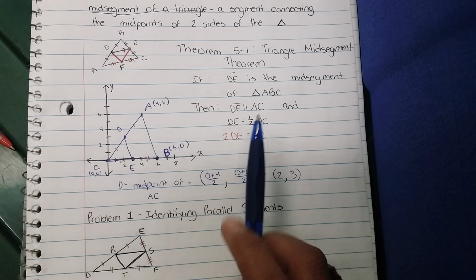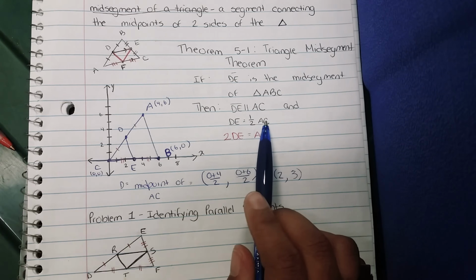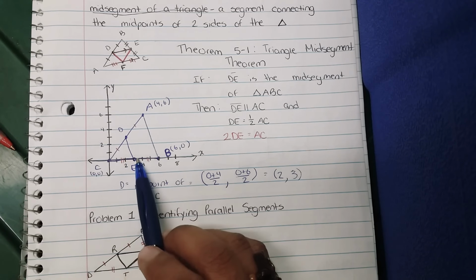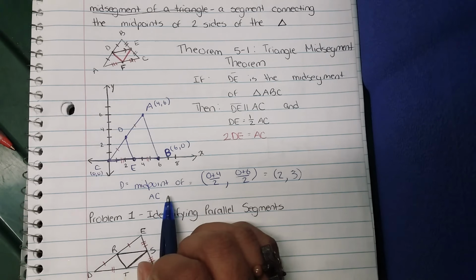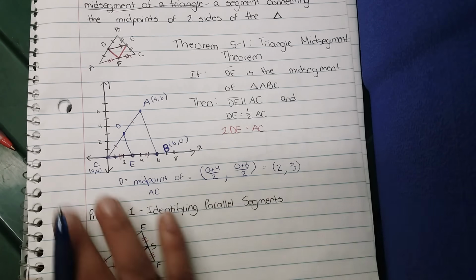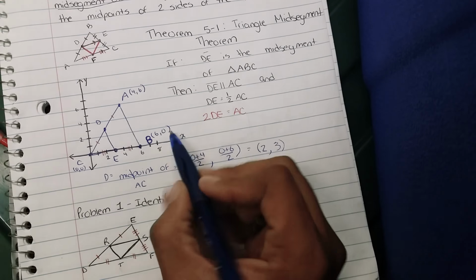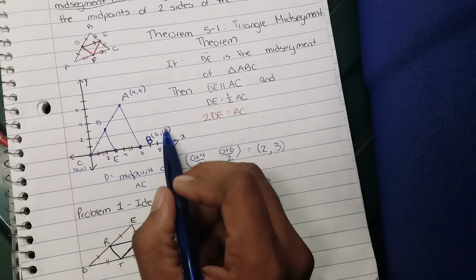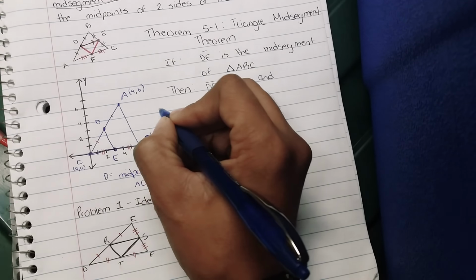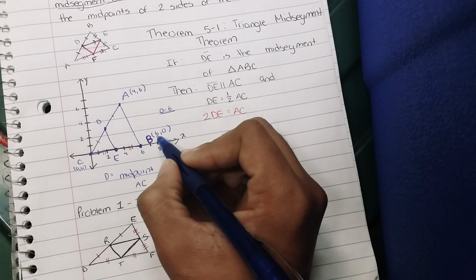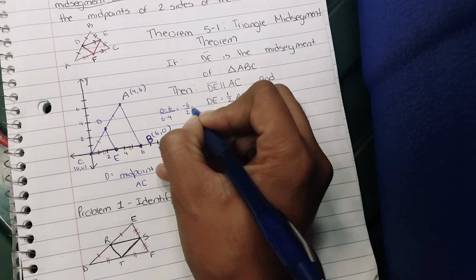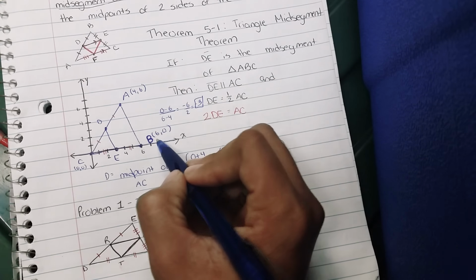And not only is it half the length, it is also parallel. How do I determine if lines are parallel? How do I determine if DE is parallel to AB? Well, I would find the slopes, okay? And they should have equal slopes because they're parallel. That I'll show because that's not too complicated. The slope of AB is the change in y over the change in x. So I'll make this 0 minus 6 over 6 minus 4. We get negative 6 over 2. We get a slope of negative 3 here for AB.